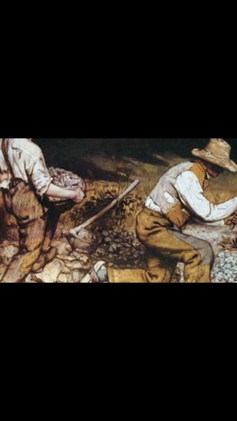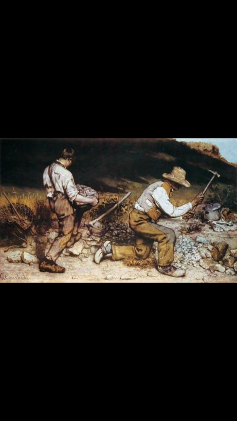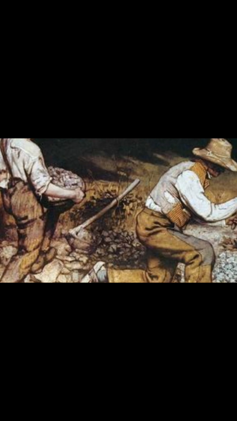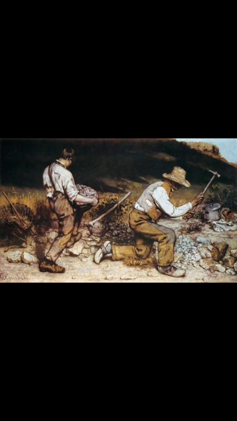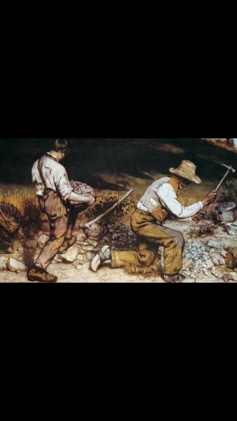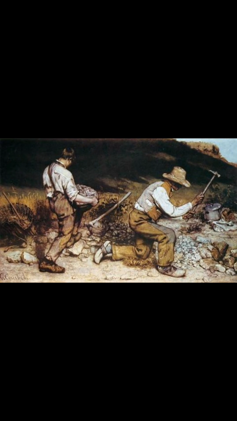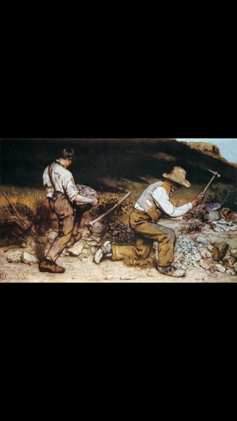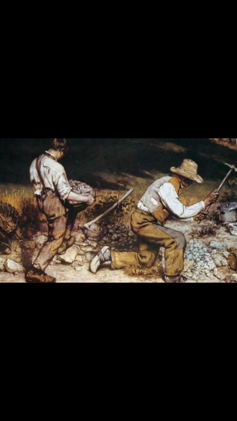Let's start with naturalism. You know how some art makes everything look perfect, like kings with glowing skin? Well, in 19th century France, Gustave Courbet was like, nah, let's show life as it is. No idealization, just raw reality. His painting The Stonebreakers shows two laborers breaking rocks, rough hands, tattered clothes, no glamour. It's a reminder that ordinary people's stories matter too.